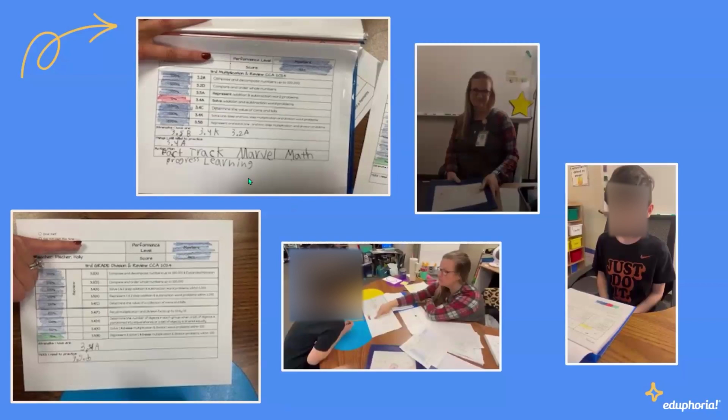So this was a little boy in 3rd grade, and he had a test over, I don't even know what it says, multiplication. And so you can see that there's one red. So he obviously knows exactly what standard he's going to work on. Okay, I'm going to start. And this is one of our 3rd grade classes.